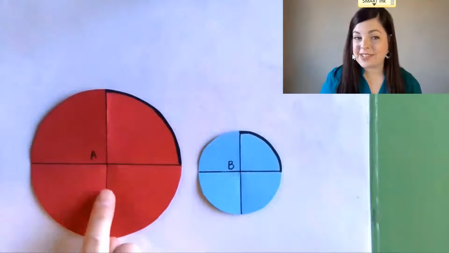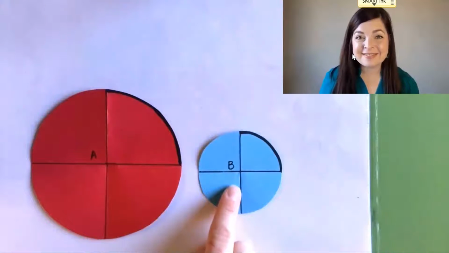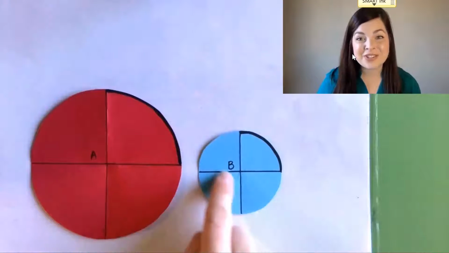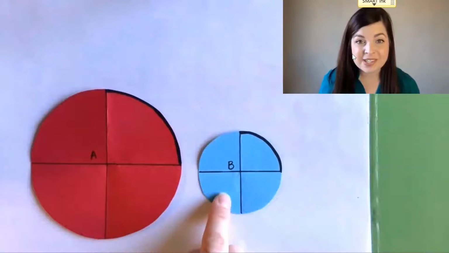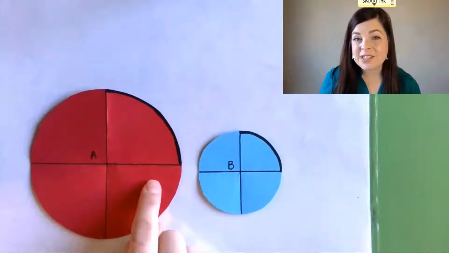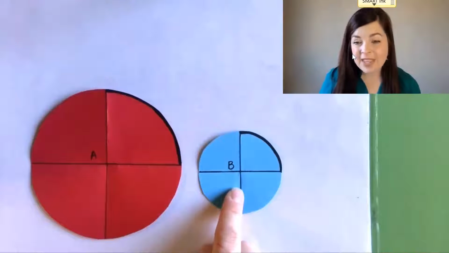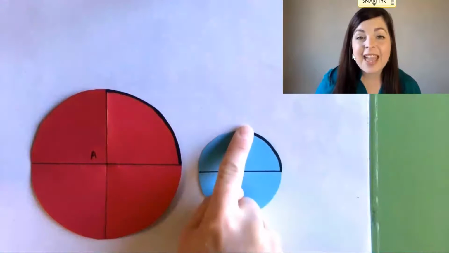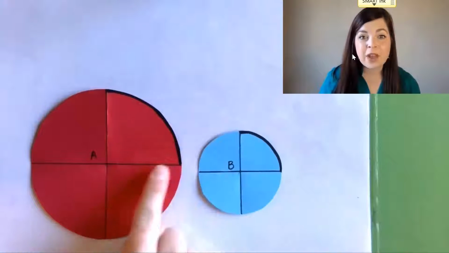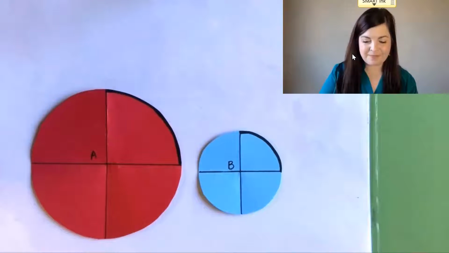How many total degrees in this circle? 360 degrees. And how many total degrees in this circle? Also 360 degrees. If we divided each circle into 360 degrees, each arc length in circle A would be a little longer than the arc lengths in circle B. Here, I'm still measuring a quarter turn in each circle, and each arc is 1/4 of the total distance around the circle.